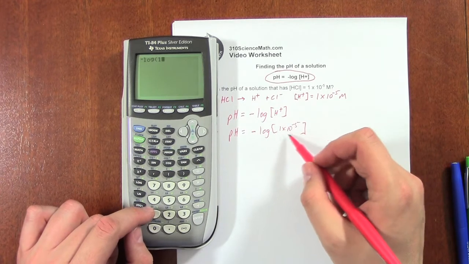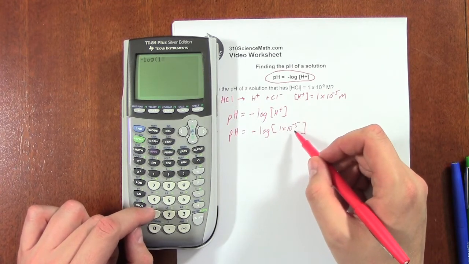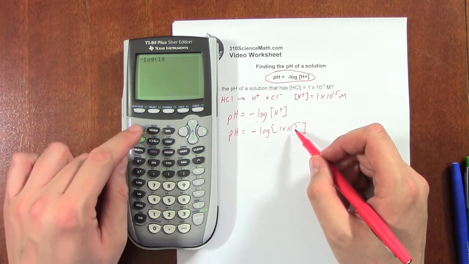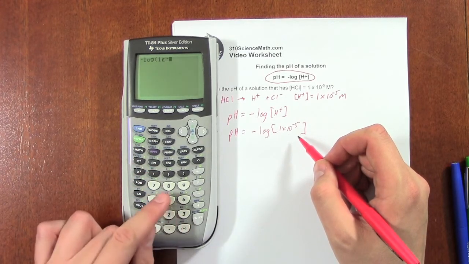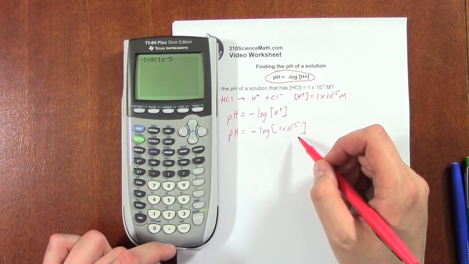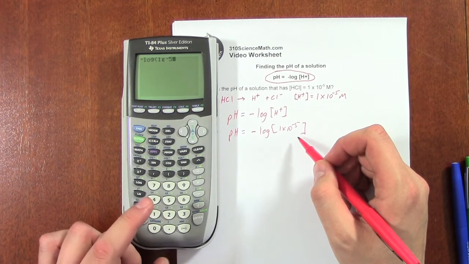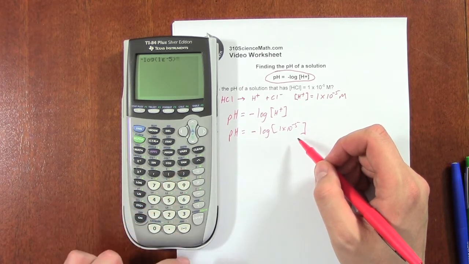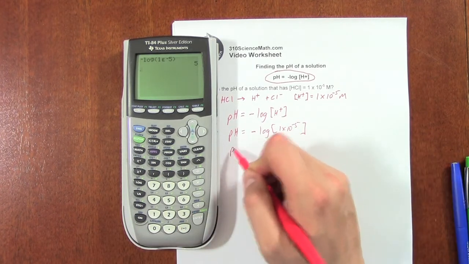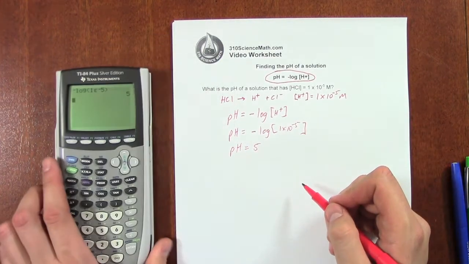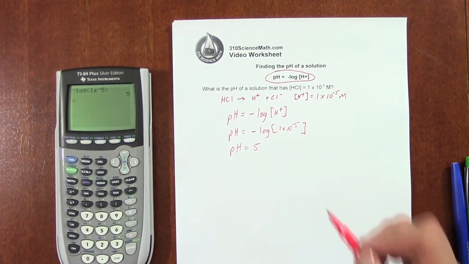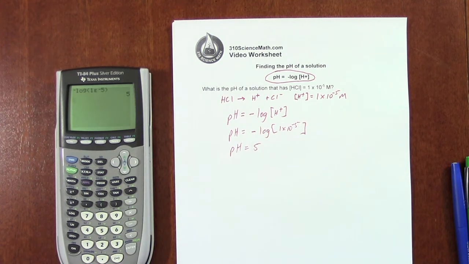Now, I get this piece, times 10 to the negative 5, by typing in second function, EE, and then I type in negative 5. Okay, so with that, then I've got everything that I need. I'm just going to close parentheses on that, and then hit the Enter key. And now I find my answer, which is pH of 5. Okay, and that's all there is to it. This problem is relatively simple in that way.